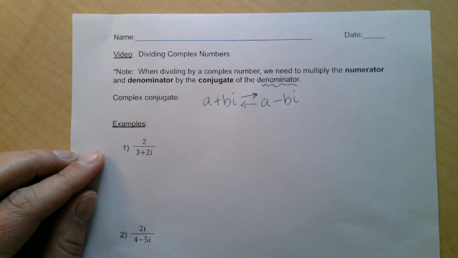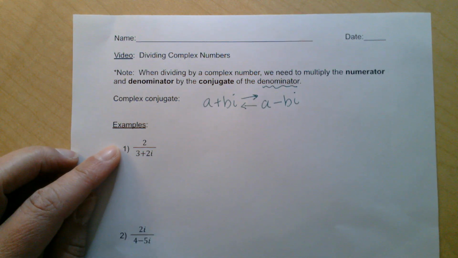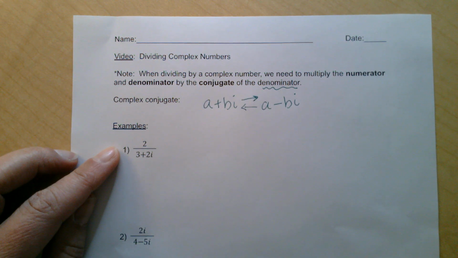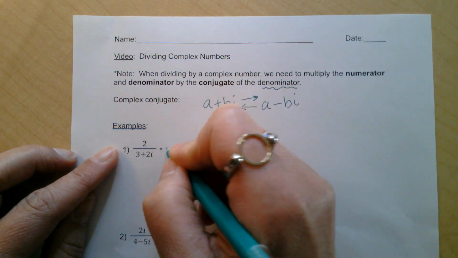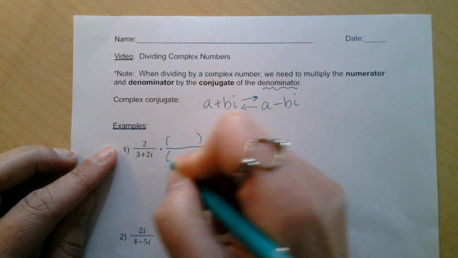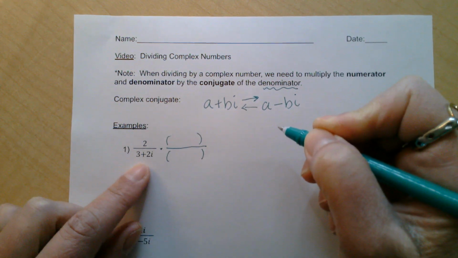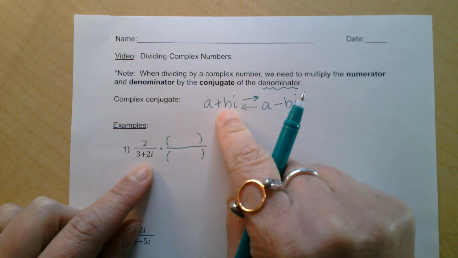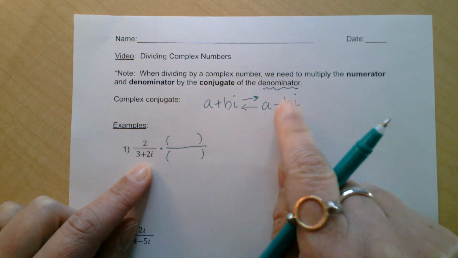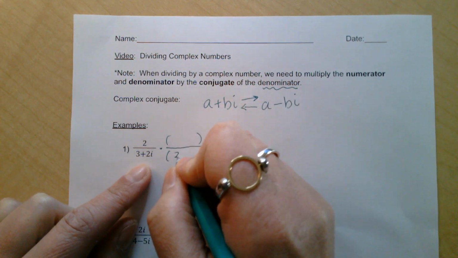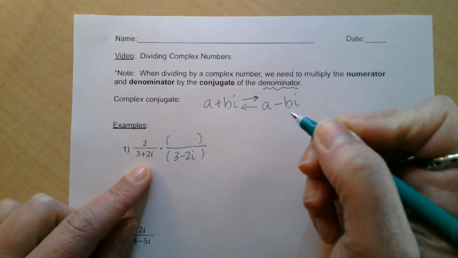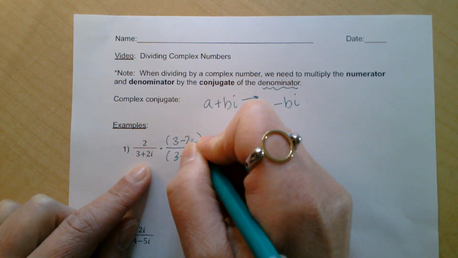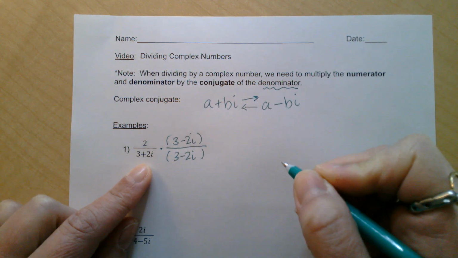So I'm going to tell you why we need to do it. We need to multiply by the complex conjugate after we do number one. So let's do number one: 2 divided by 3 plus 2i. So we're going to multiply both numerator and denominator by the complex conjugate of the denominator. We have 3 plus 2i, so the conjugate is 3 minus 2i. What you do to the denominator, you also do to the numerator, so 3 minus 2i.